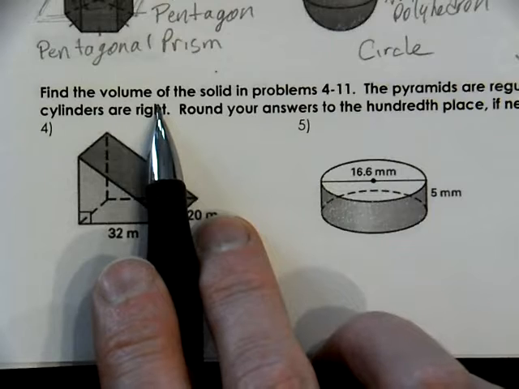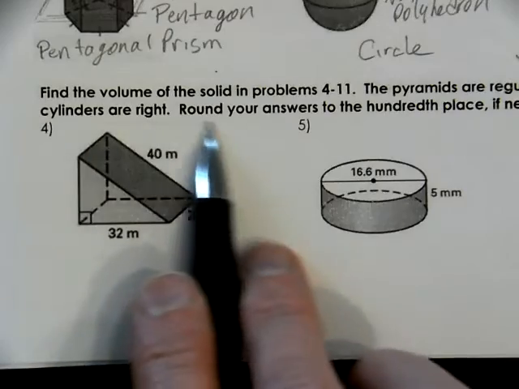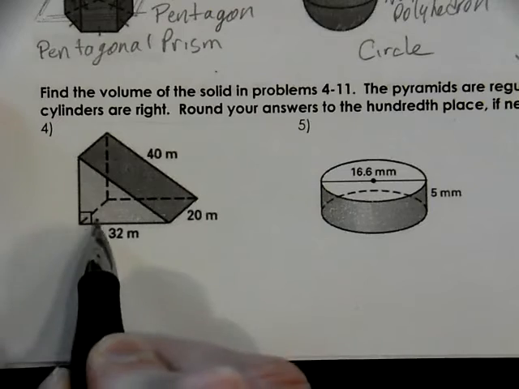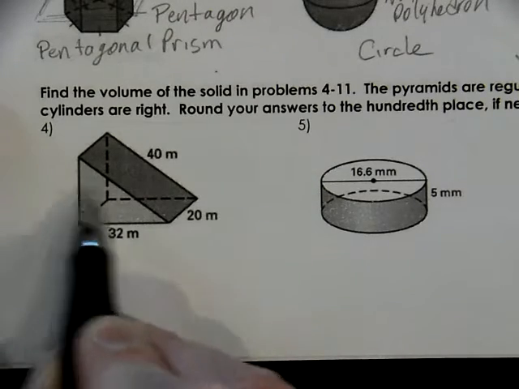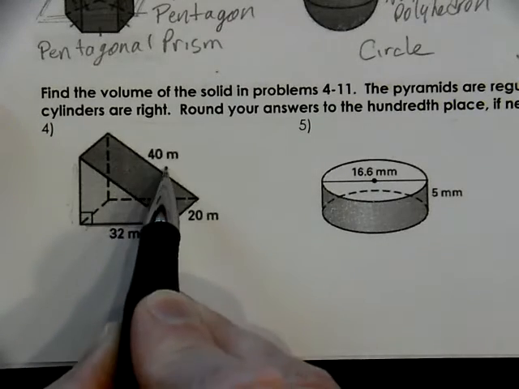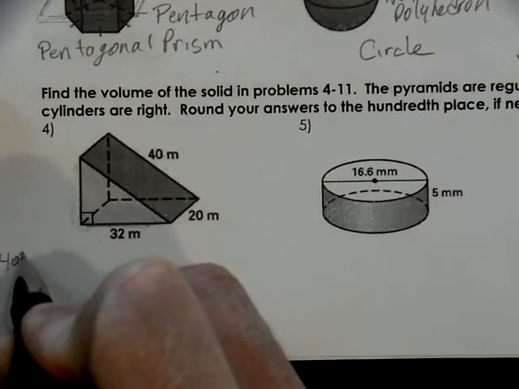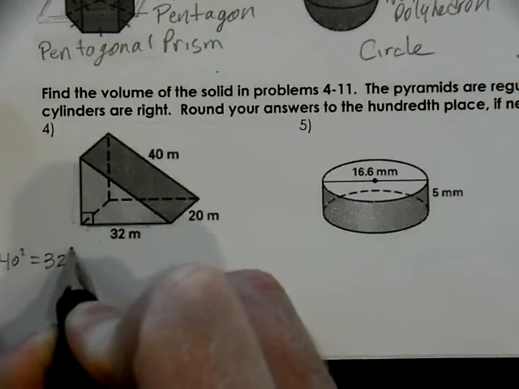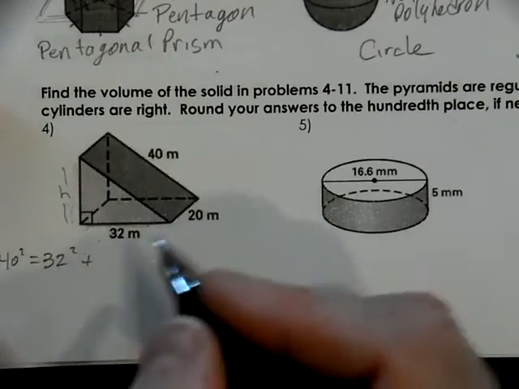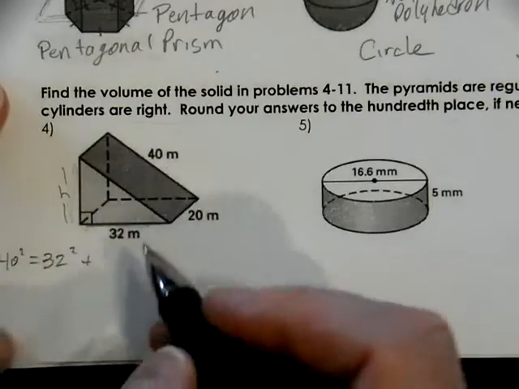We're going to find the volume of the shape. So what we're noticing is the base would be the triangle. To find the area of the triangle, we need to know the base, which we know, and we need to know the height. We know the hypotenuse, so we're going to have to do a Pythagorean Theorem. So 40 squared equals 32 squared plus this height of the triangle, not the height of the prism, but the height of the triangle.